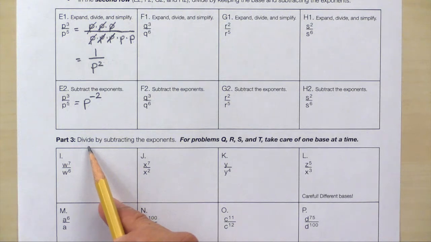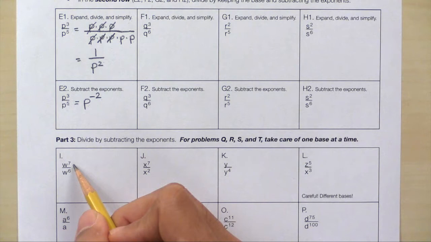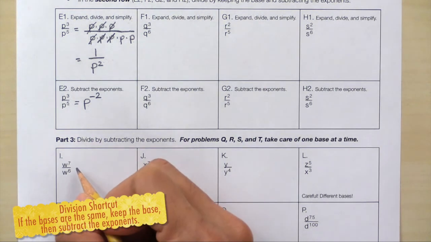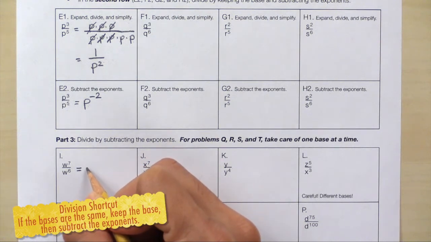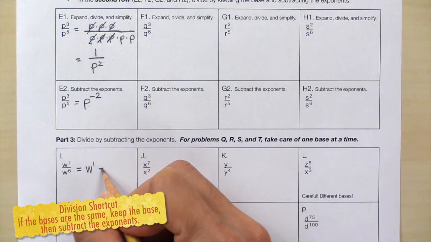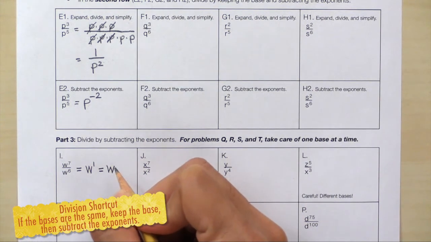Divide by subtracting the exponents. Take a look at box M. Here we have w to the 7th divided by w to the 6th. And since they have the same base, we can use a shortcut. Keep the base and subtract the exponents. So our answer here will be w to the first power, which equals w.